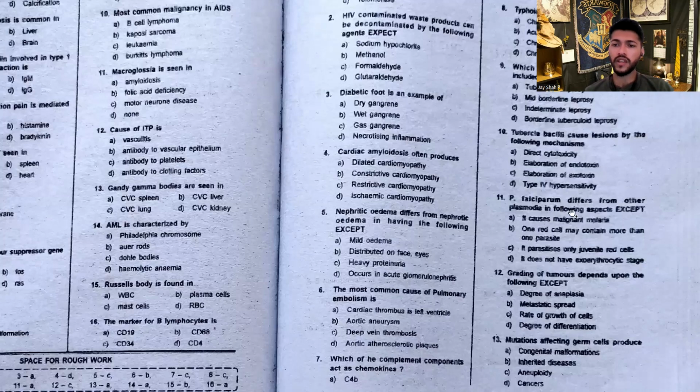P. falciparum differs from other plasmodia in the following aspects, except: one red cell may contain more than one parasite. No, one red cell contains only one parasite. So this is a clincher. Causes malignant malaria, yes, and it is known as Durck's granule. Parasites infect only juvenile red cells, yes, it's true. Does not have an exoerythrocytic stage. That is a schizonticidal stage. It may or may not have, so that's true as well. But one cell may contain only one parasite, not more than one parasite. And the RBC stage is generally known as merozoite, right?